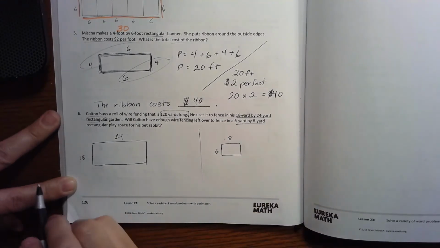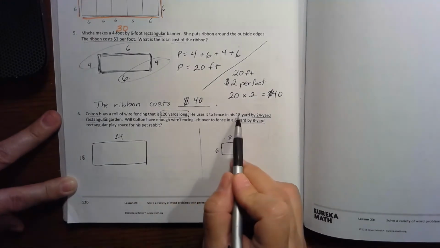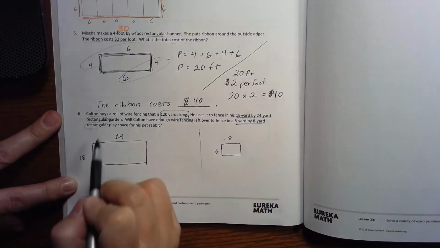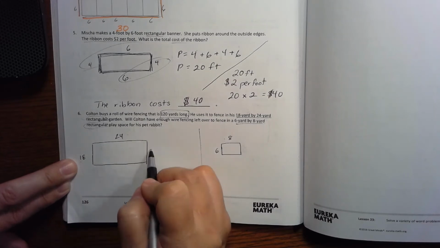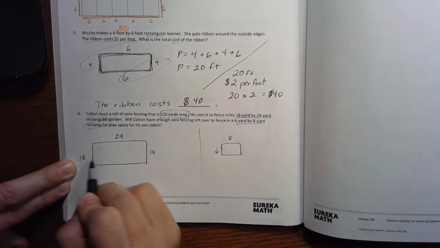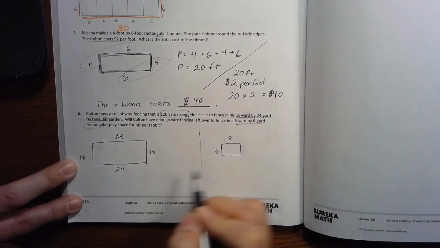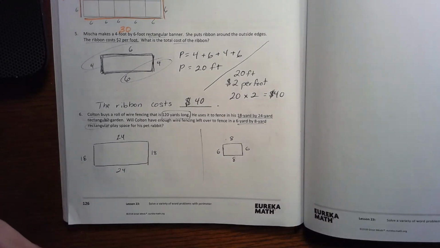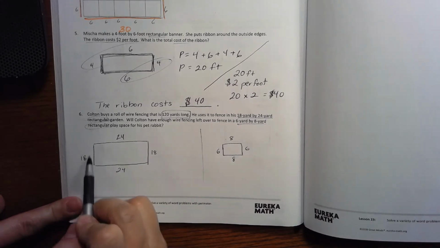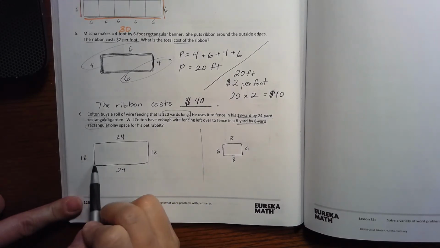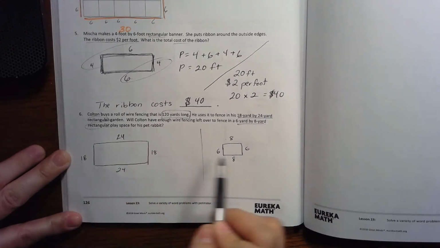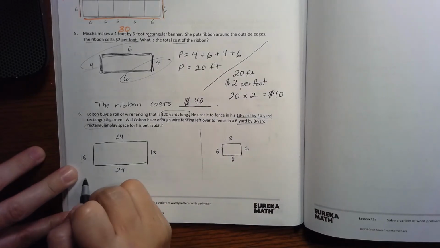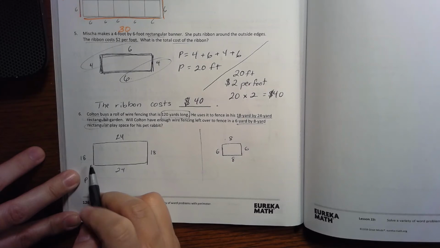Okay, so when they give us these two sides like this, and they say that they're rectangles, we know that the opposite sides are equal to each other. So he has fencing to go around these 4 sides, and he wants to know if he has enough to do this cage too. Let's find the perimeter of this shape first, the garden.